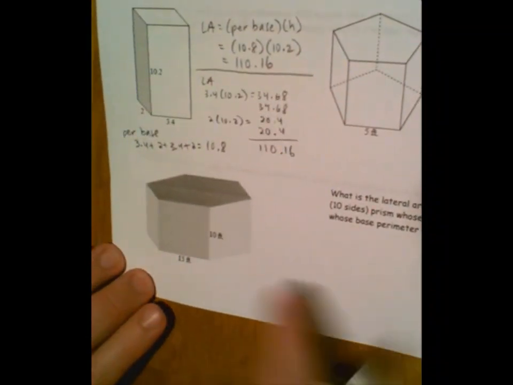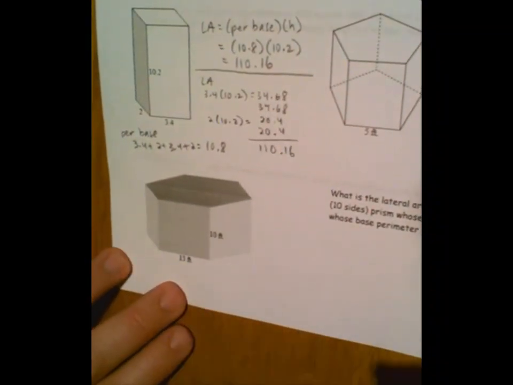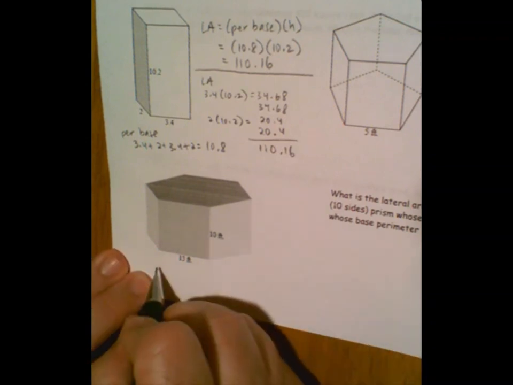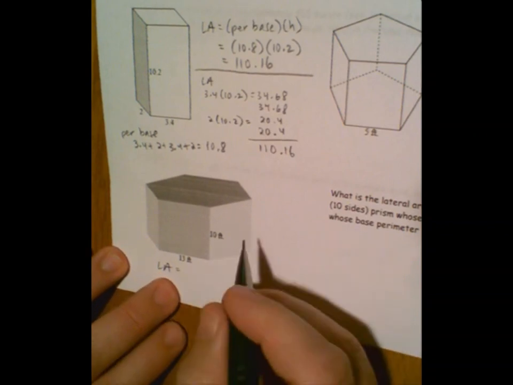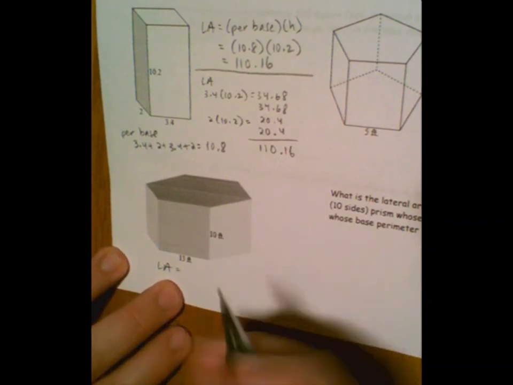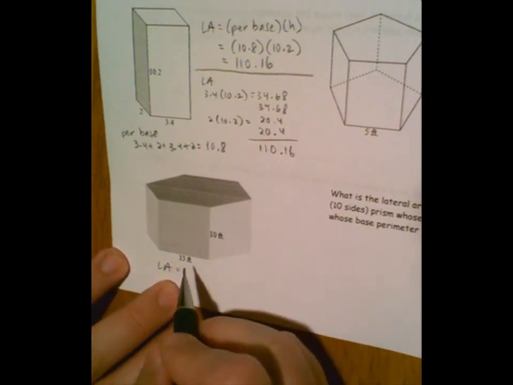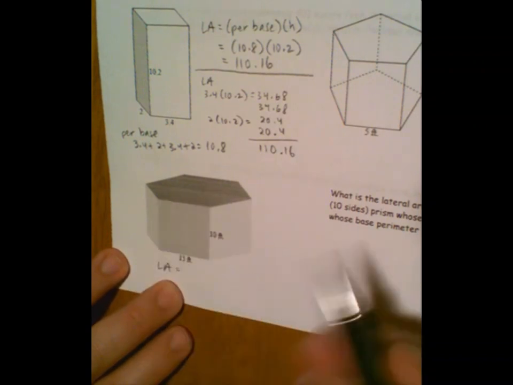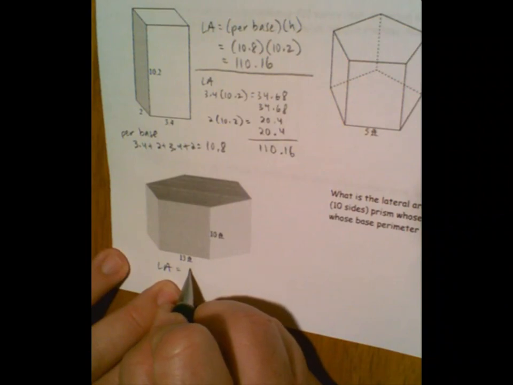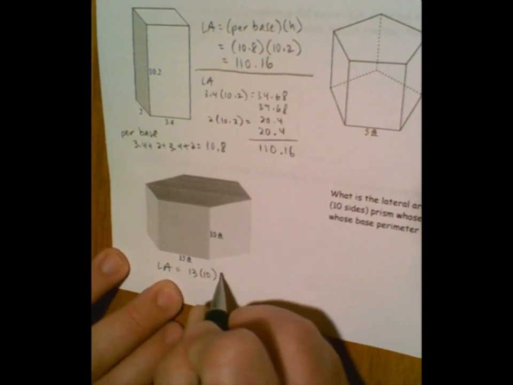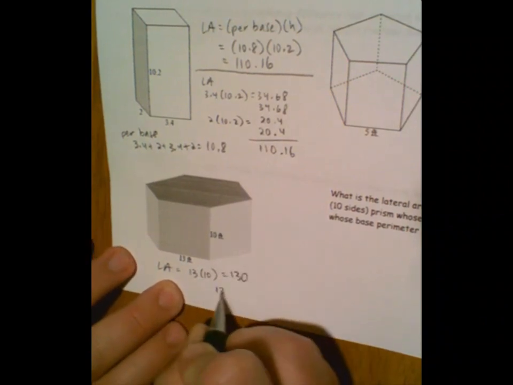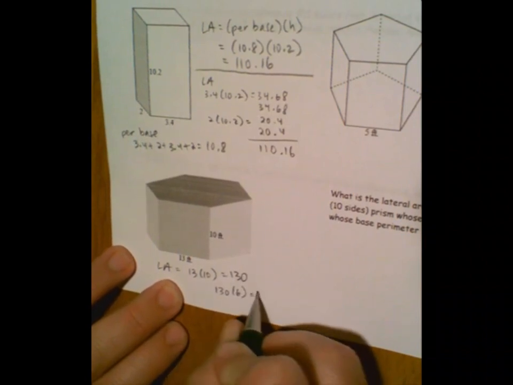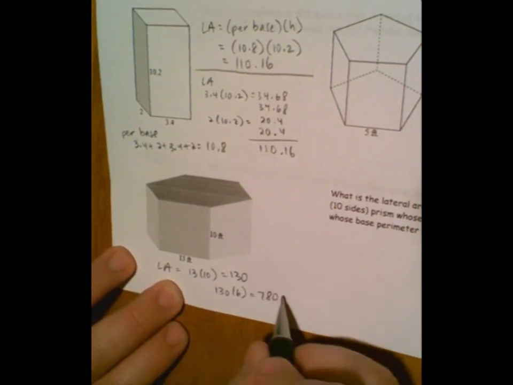Over here, for this one, I'm not going to do each way this time. I'm just going to do the lateral area is the perimeter of the base times the height. Oh, actually, I could do it either way. For this one, there's 1, 2, 3, 4, 5, 6 sides. When I did it, I just said, let me find one side. 13 times 10, the area of one side is 130. 130 times 6 is 780 square feet.